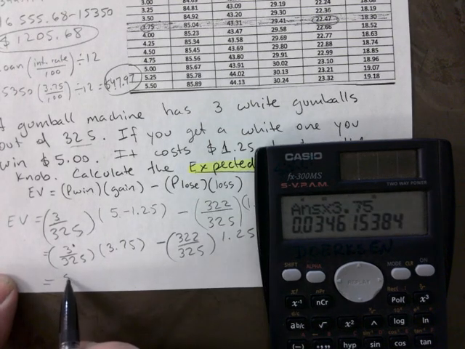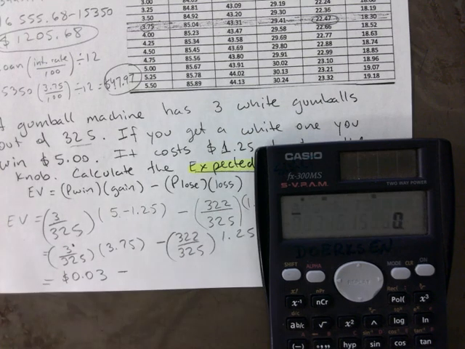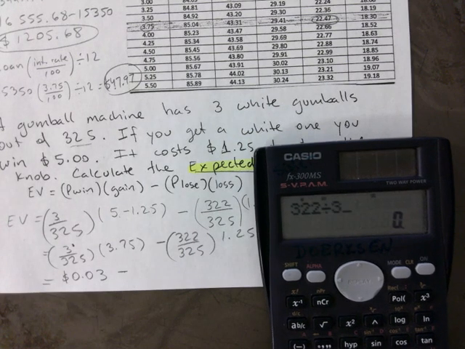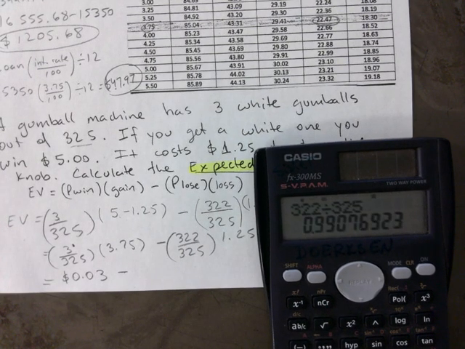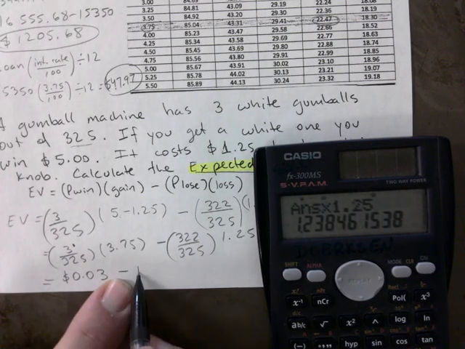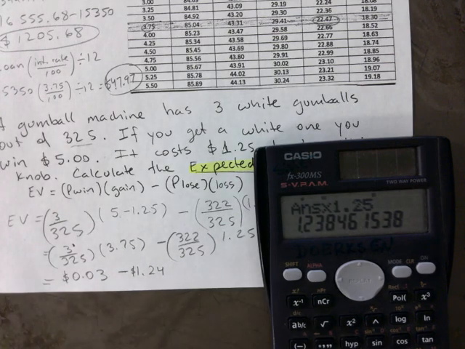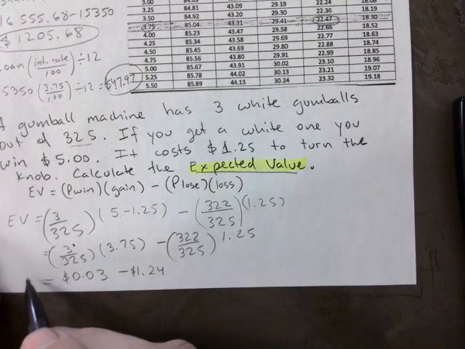And here's where you put a dollar amount down already. 3.03 is what I get out of this whole thing, minus 322 divided by 325 times $1.25, and that is 1.24, also dollars. And you're almost there. You're almost there at this point.